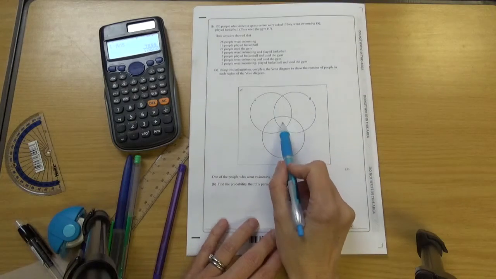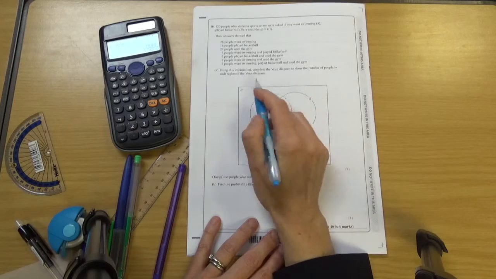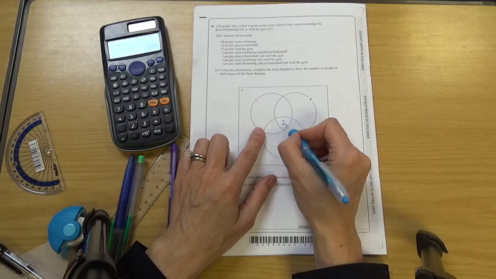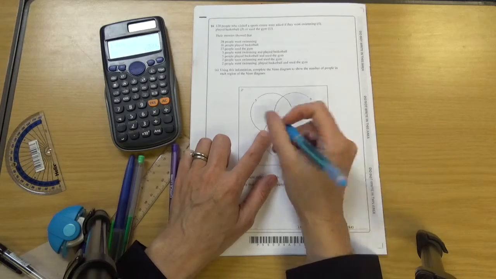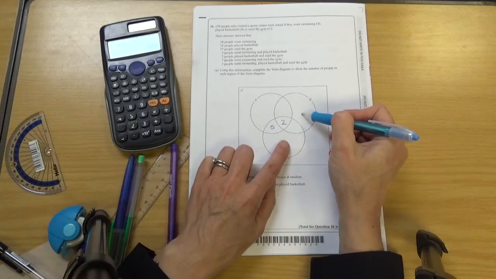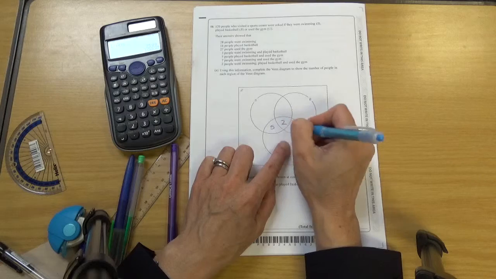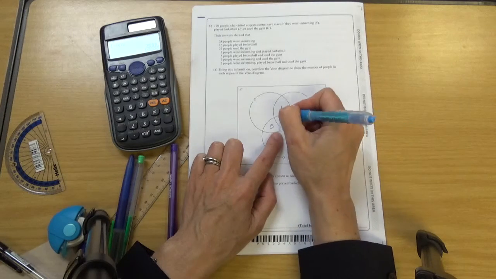Venn diagrams always start in the middle, so 2 people did everything. 7 was swimming and gym, so this needs to add to 7, so that must be 5, 5 and 2 is 7. 5 is basketball and gym, so that's 3 to make a total of 5, and 3 was swimming and basketball, so that's 1 to make a total of 3.